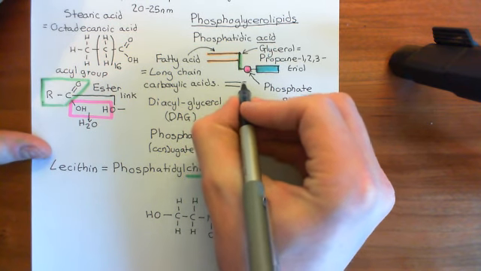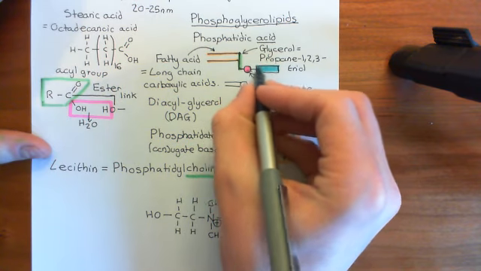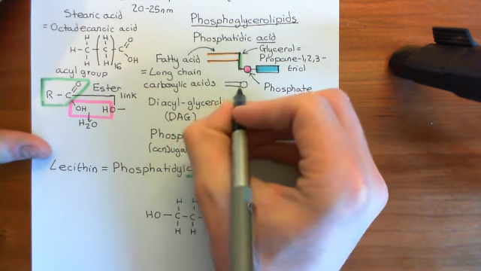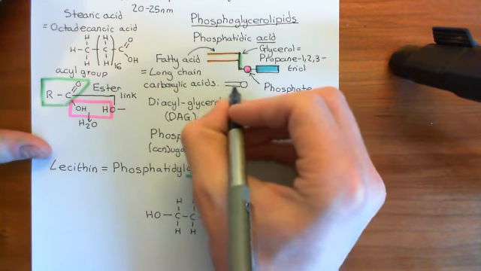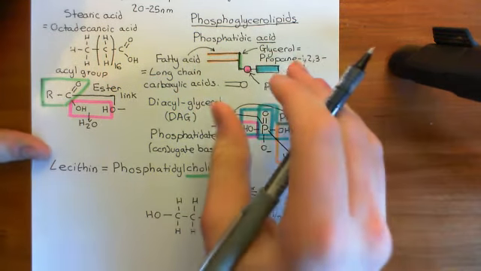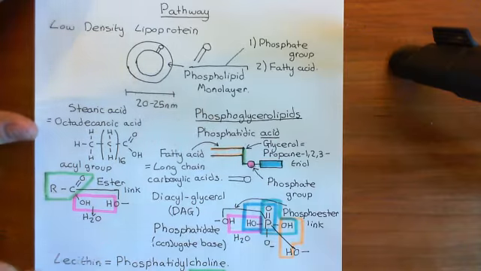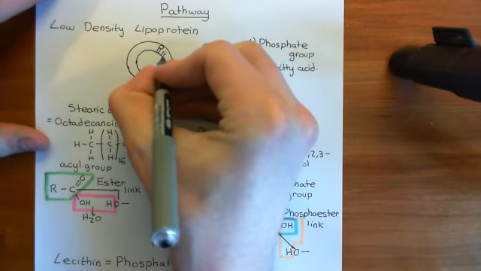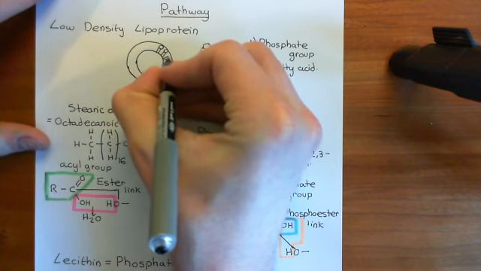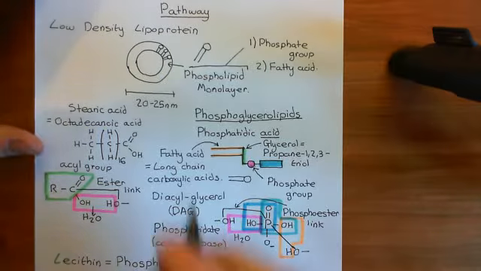So this molecule really can be represented like so. This is the polar head with the phosphate group and the choline. These are the 2 long-chain carboxylic acids, which are extremely hydrophobic. So, phosphatidylcholine makes up most of the phospholipid monolayer that surrounds low-density lipoproteins. So you have a layer of these phosphatidylcholine molecules.